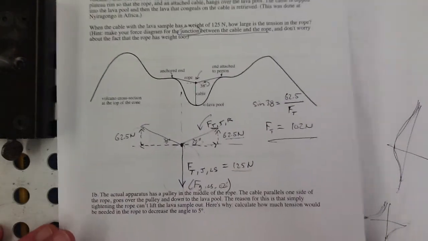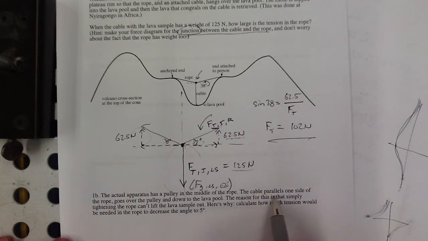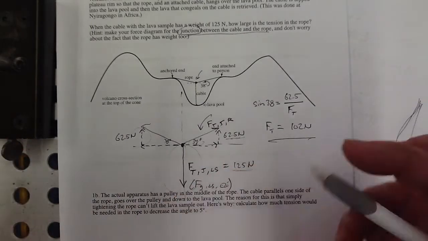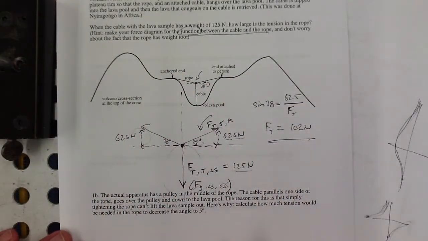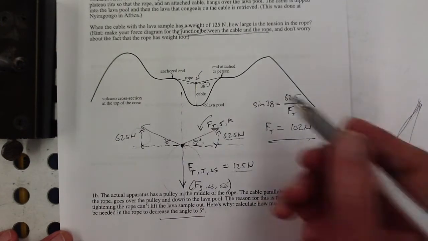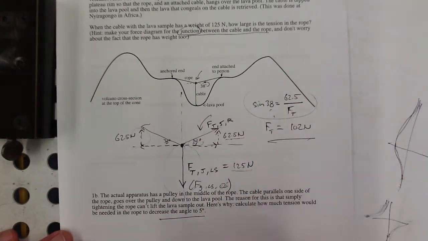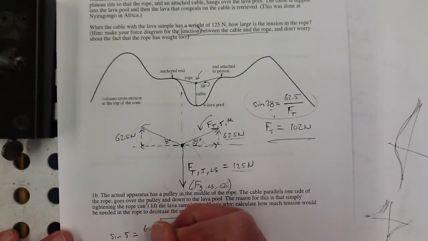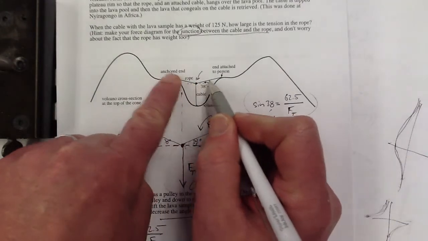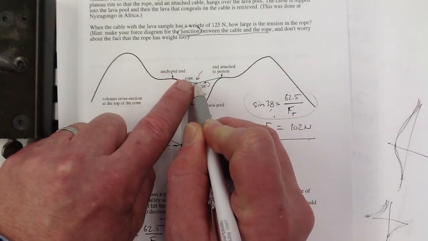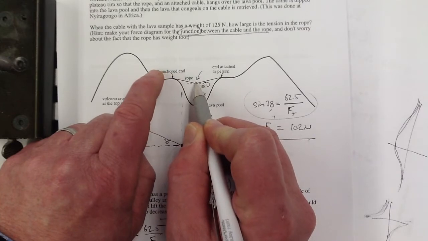Alright, and then for the second one, the actual apparatus has a pulley in the middle of the rope. The cable parallels one side of the rope, goes over the pulley and a lava pool. Reason for this is that simply tightening the rope, like pulling on these, isn't going to be able to lift the lava out. So here's why I calculate how much tension would be needed in the rope to decrease the angle to 5 degrees. So if we wanted to make the angle 5 degrees, the only thing that's different here is that that would be 5 degrees. So I don't have to redo the whole diagram, I think. I can just do this calculation again.